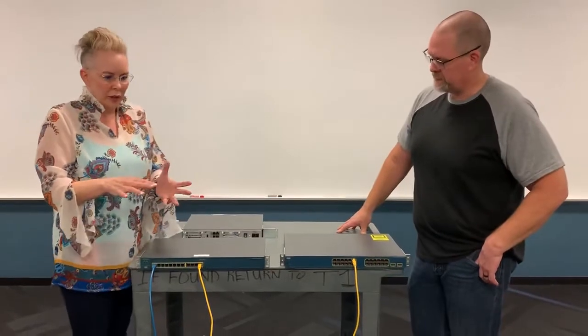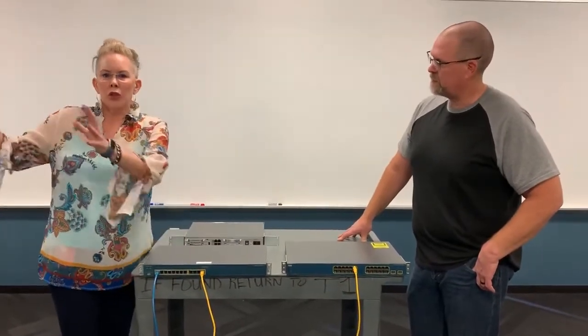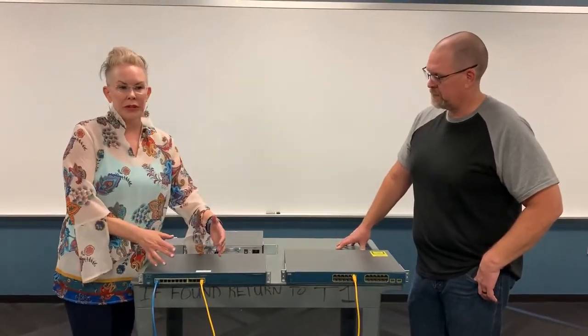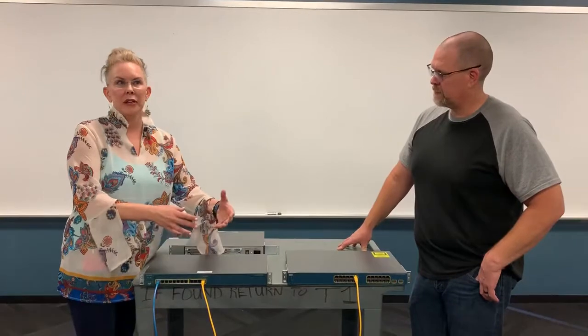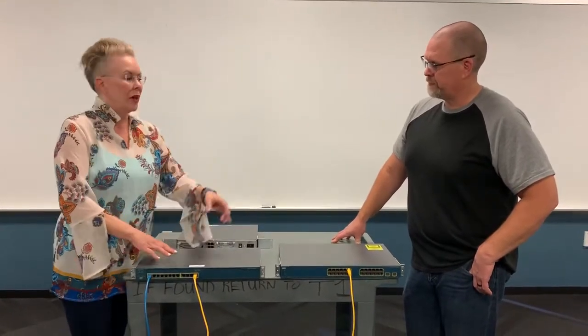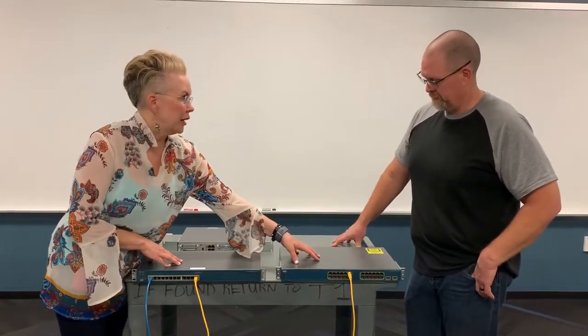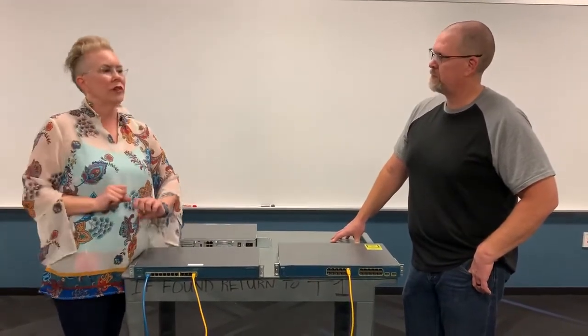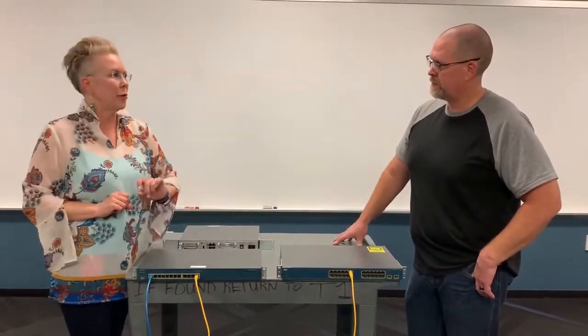So again, our next phase of learning is going to be how we can have multiple VLANs in one particular area. Let's say I have a business and I have a building in Phoenix and I have a building in Tempe. And maybe I have a marketing department in my Phoenix office and I have a marketing department in my Tempe office.